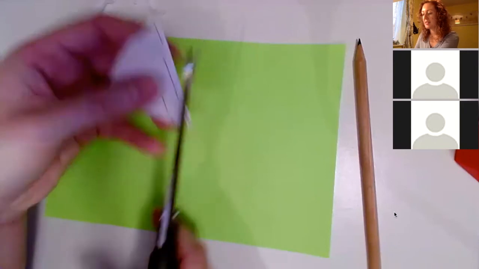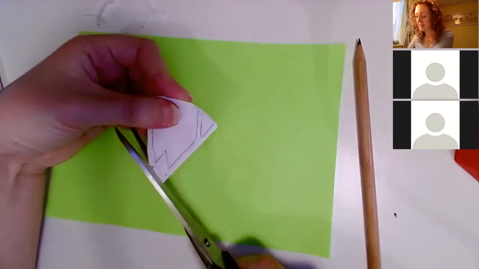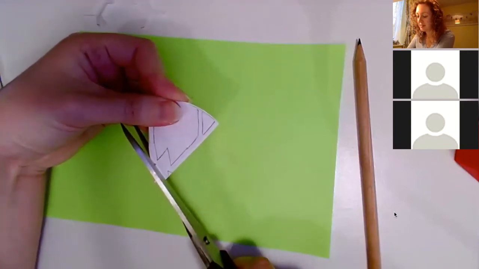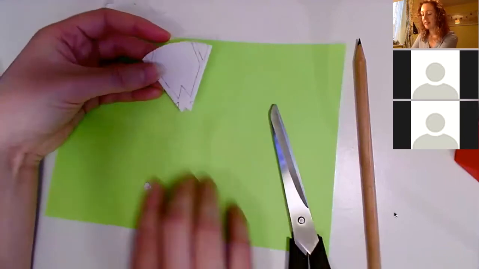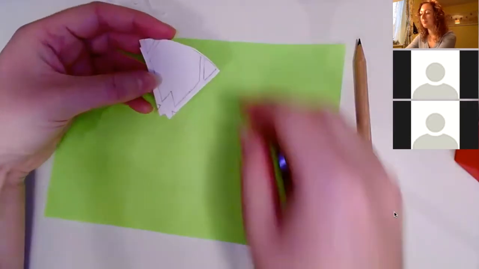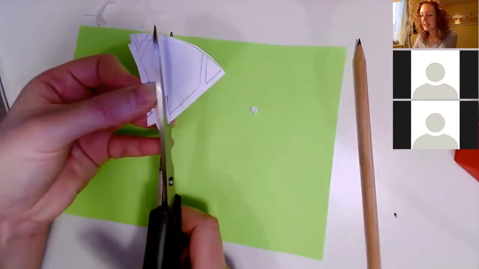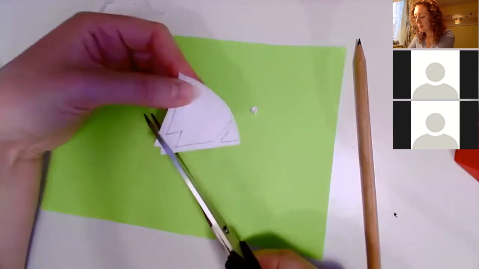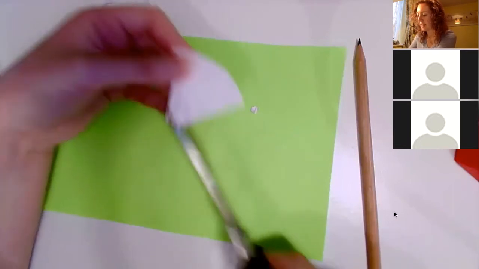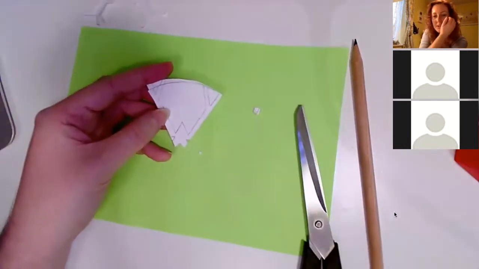So what you want to do is carefully, I start with the middle piece, you don't have to, but I tend to. So you want to cut that and get rid of the little bit, okay. And then I'm going to just make some little cuts at the side.